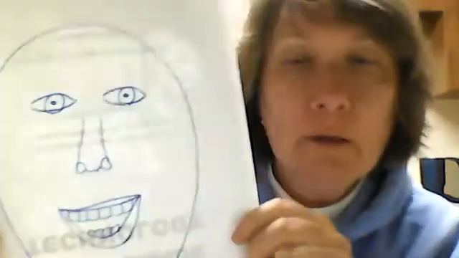And then I'm going to draw some teeth. I have top teeth and I have bottom teeth. And there are some spaces in between those teeth. So I'm going to draw some teeth in my mouth.